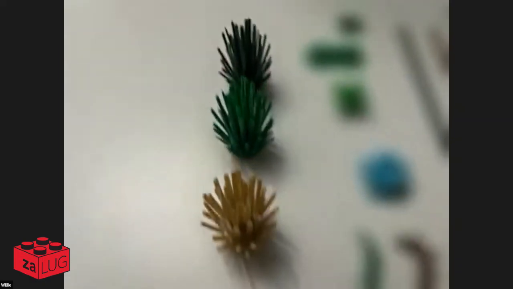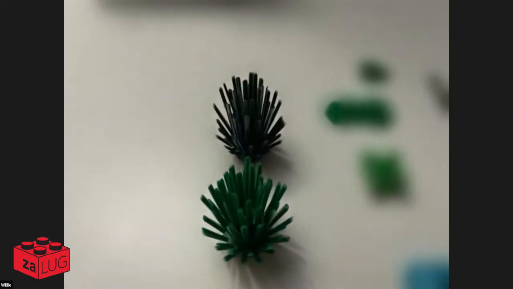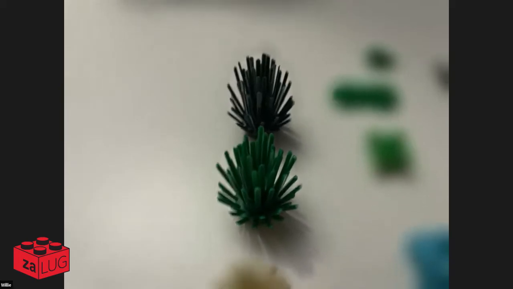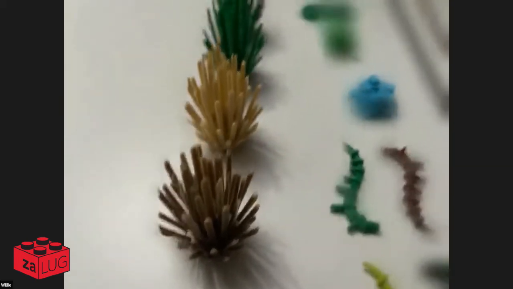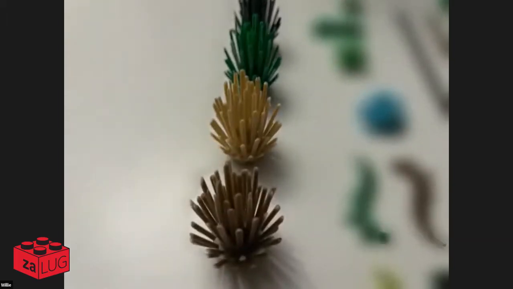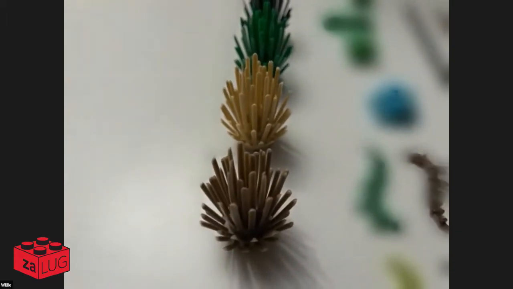I know there are lots of people who don't like the bushes. I am a fan in all the colors, for different types of landscape, for different seasons, for different areas.